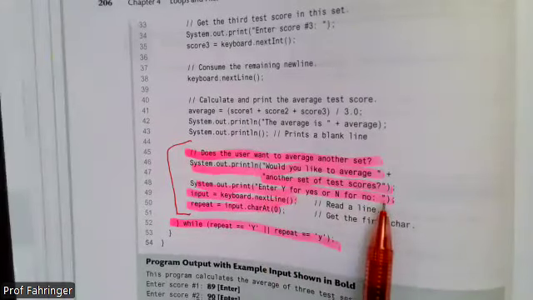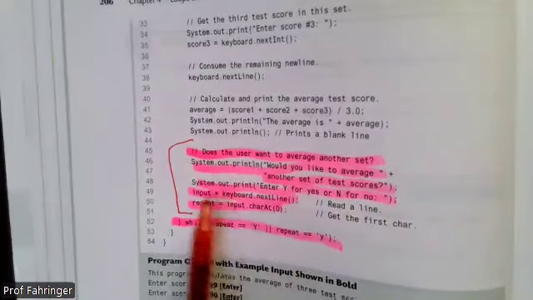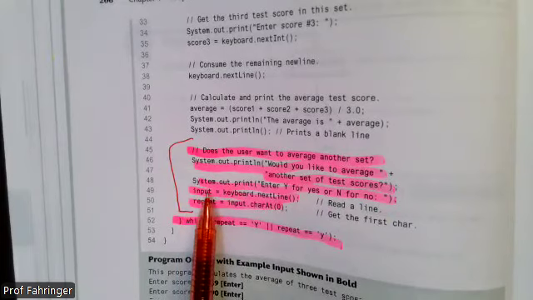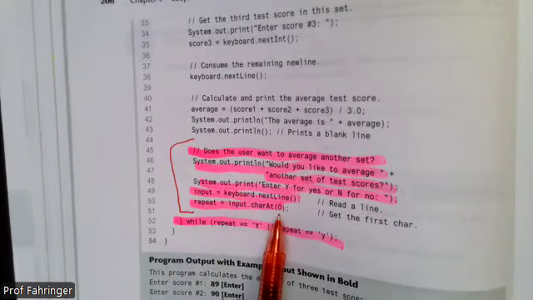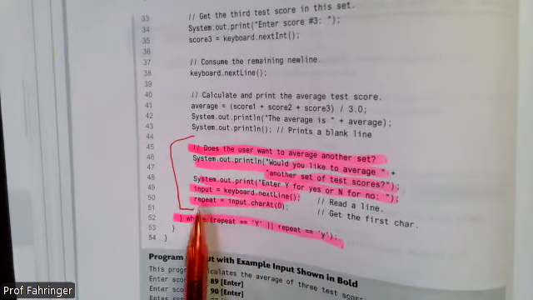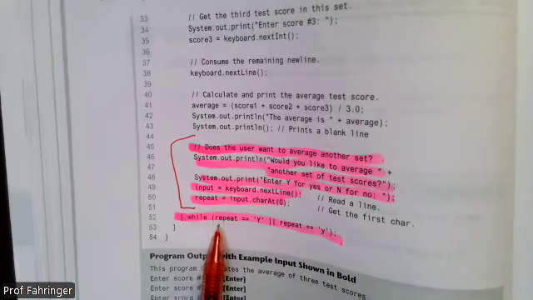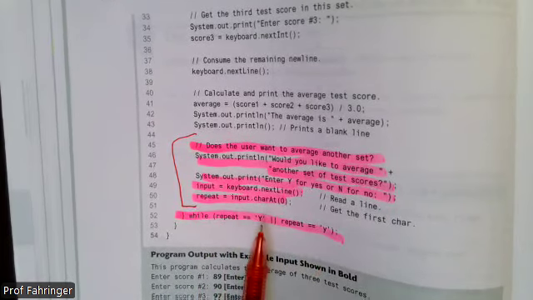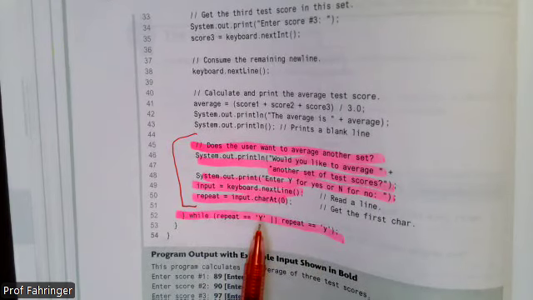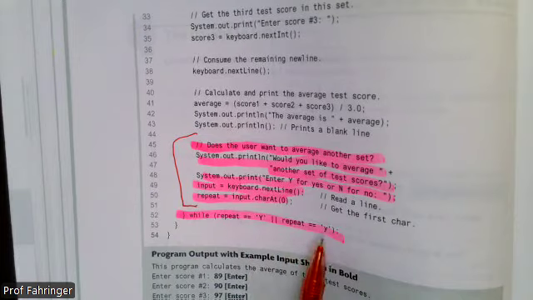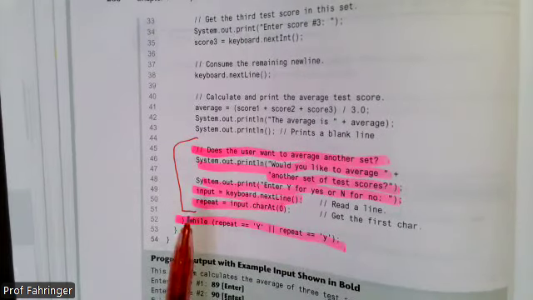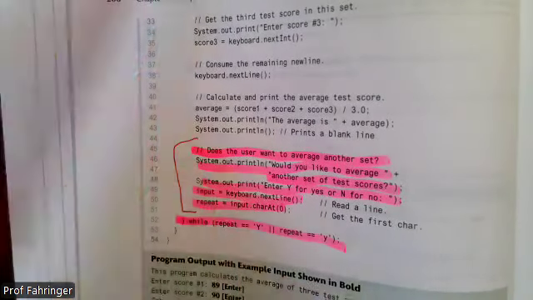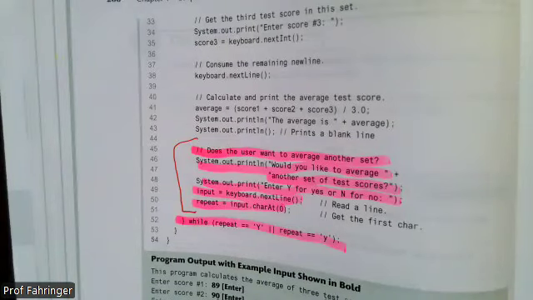Enter yes or no. You read in the next line, stored in a string. We get the first char at 0, stored in a char. And then here's my while. While repeat equals the character capital Y or repeat equals the character lowercase y, if this is true, it's going to go back up to where the do started.